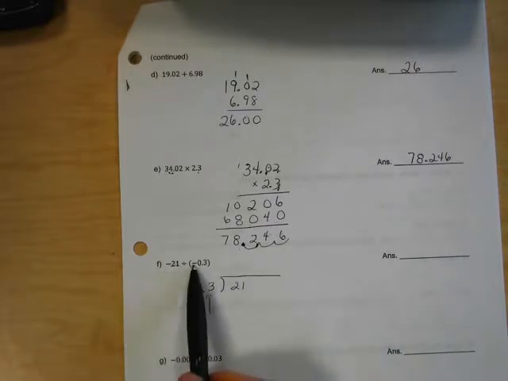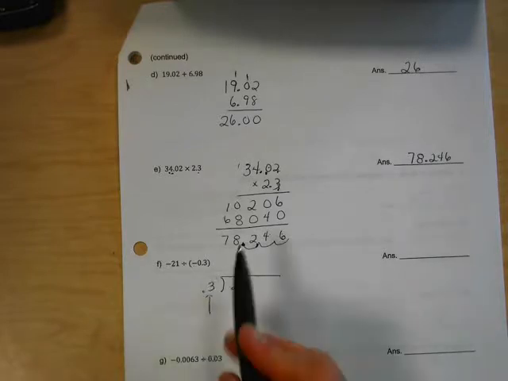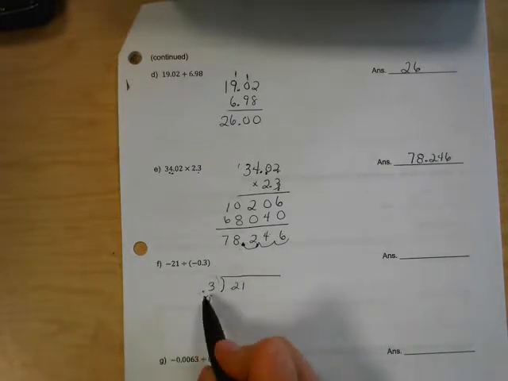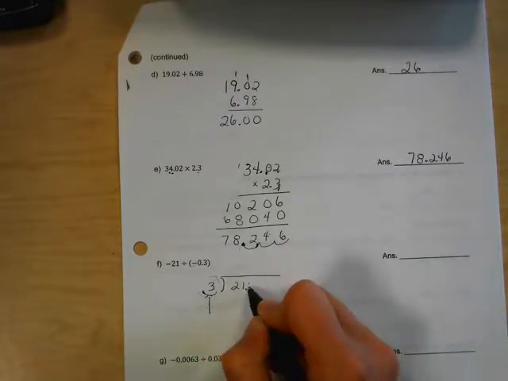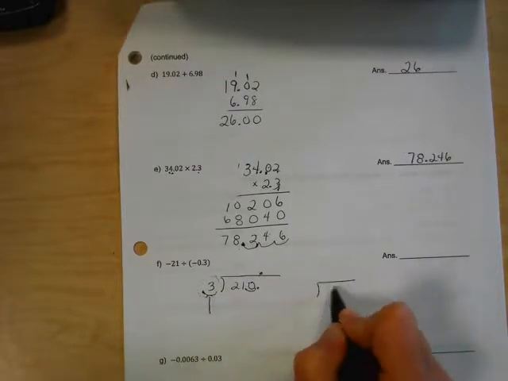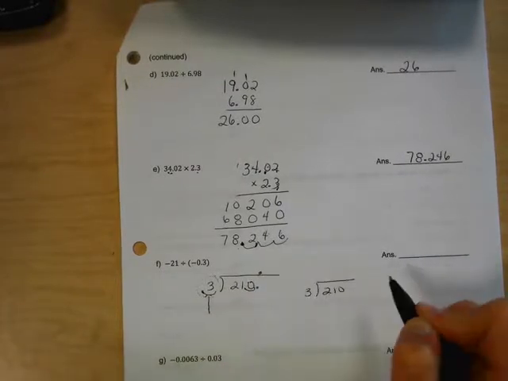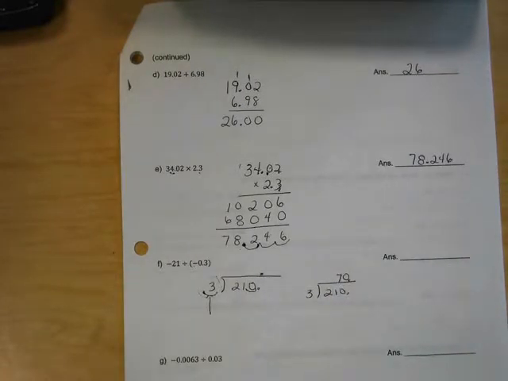So a negative divided by negative is a positive. So I just know my answer is going to be positive. So what do I have to do with the decimal to get this number to be a whole number? Shift it to the right one. So this has to go to the right one, and then I bring it up. So it's really 210 divided by 3, right? So did you guys get 70 for that?